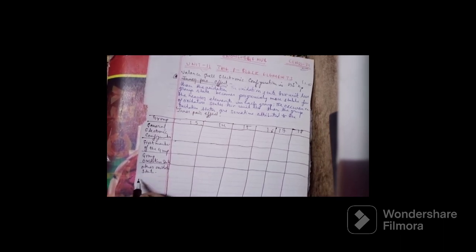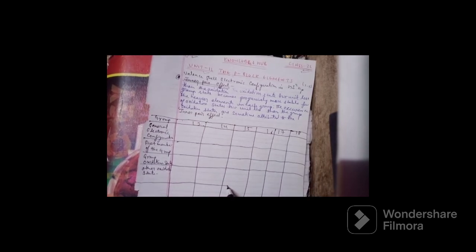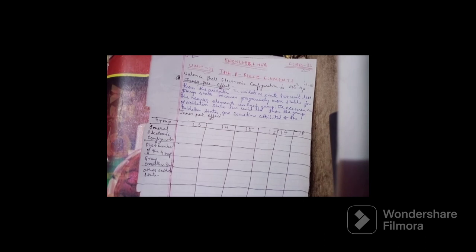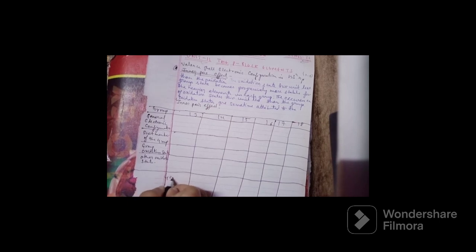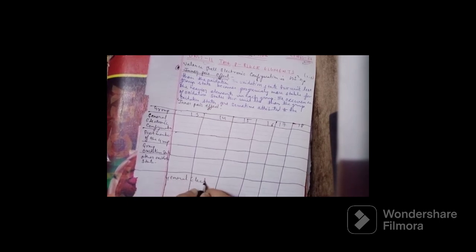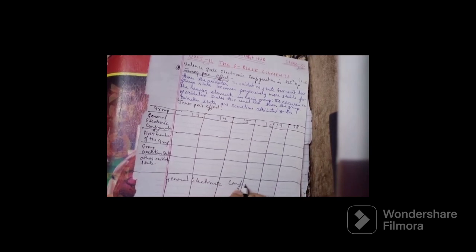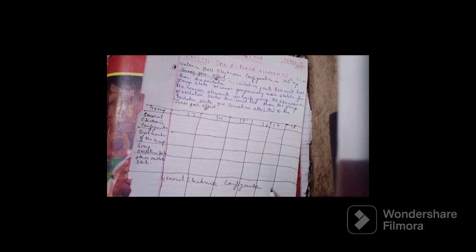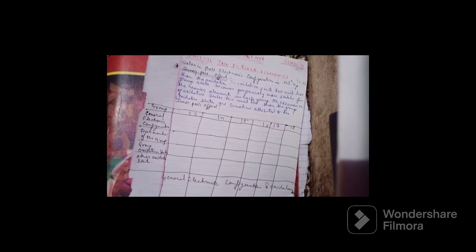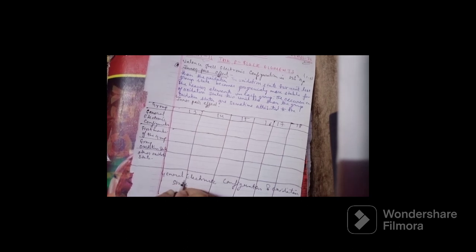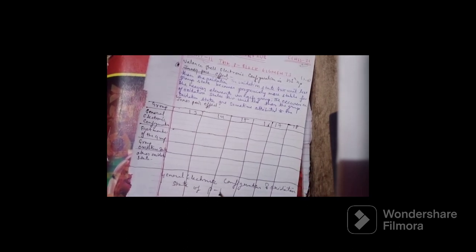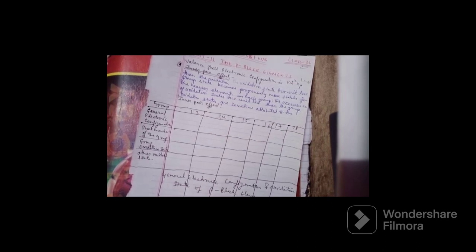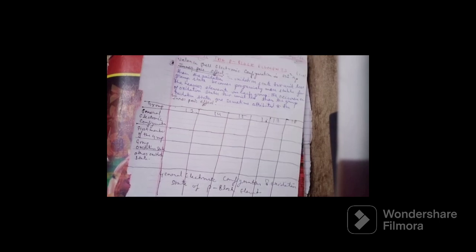Now we'll go into detail about it. This is the general electronic configuration and oxidation states of p block elements. Now we go for it.